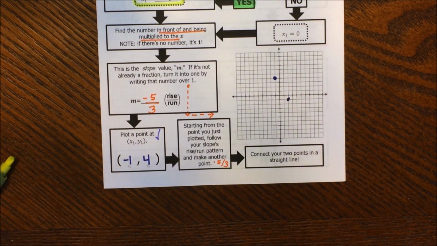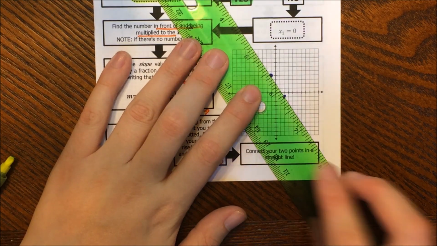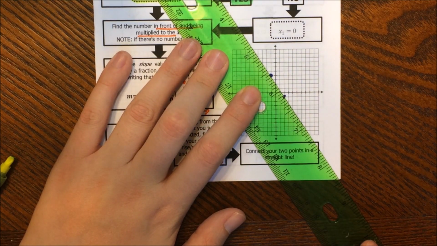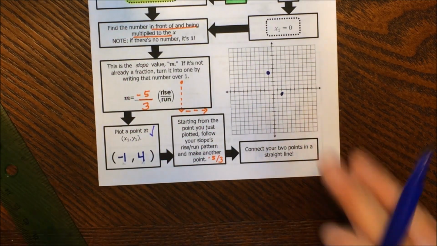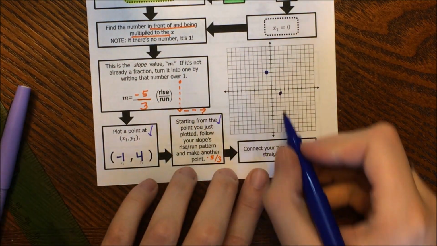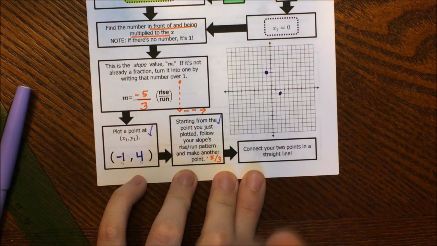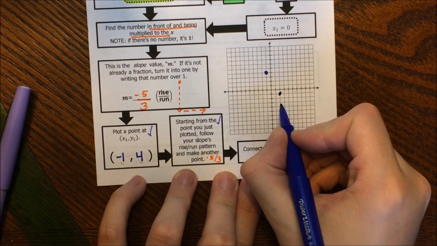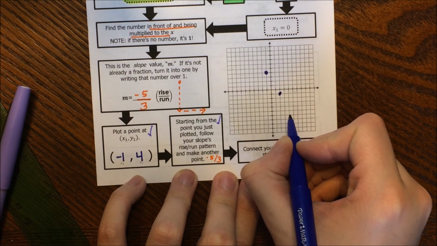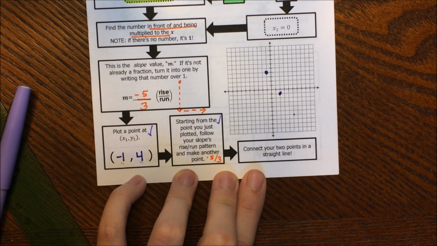So at this point, you could just go to the final step, use a ruler, connect your lines together. I like my line to be extra precise, so what I'm going to do is just keep going down 5, forwards 3 to get a couple extra points, make it really, really straight. So there's another down 5/3. This one I can't fit, so I'm out of space.